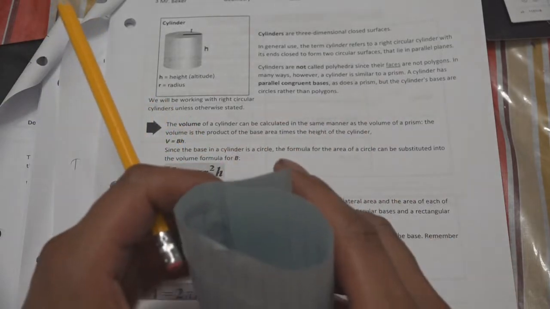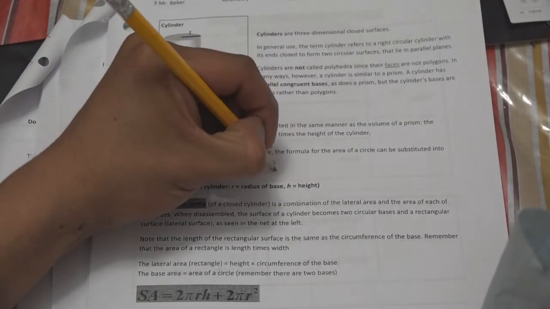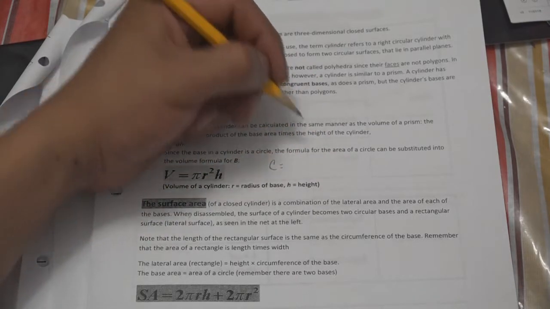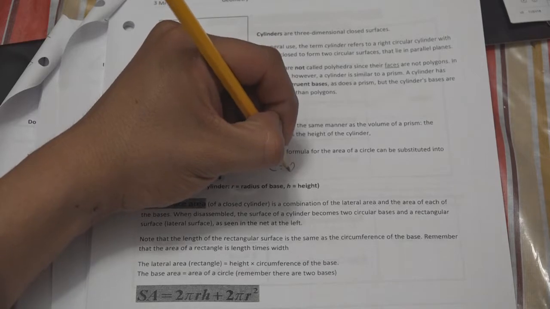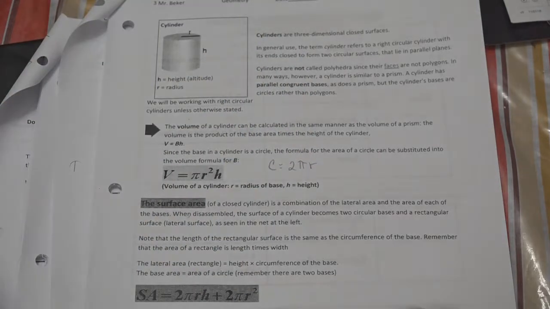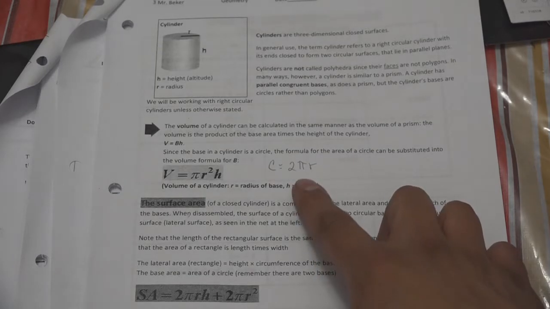Well, what is the length of the circle that it forms? The length is the circumference of the circle. So how do I find the circumference of a circle? I think it's 2 times pi times r. Yeah, that is the circumference of a circle, 2 pi r.